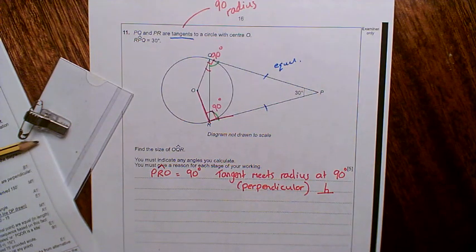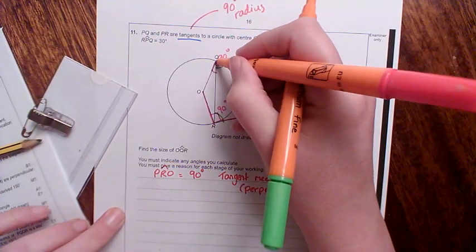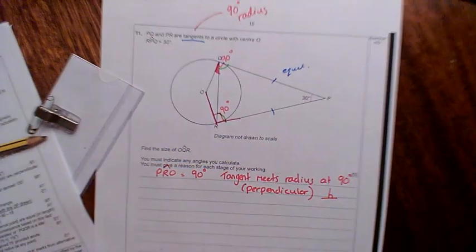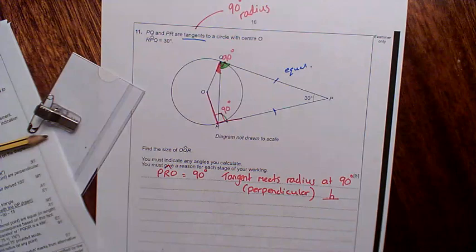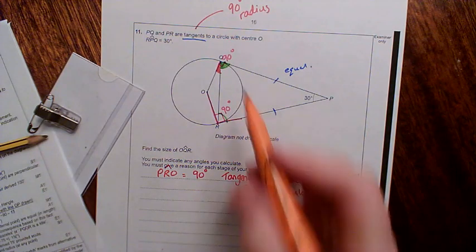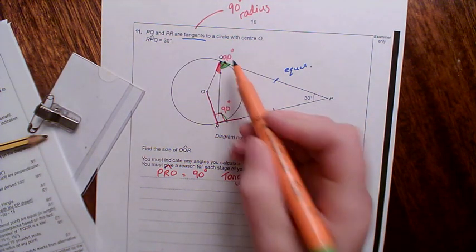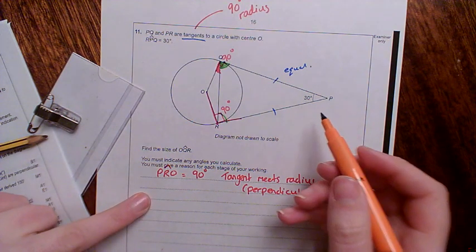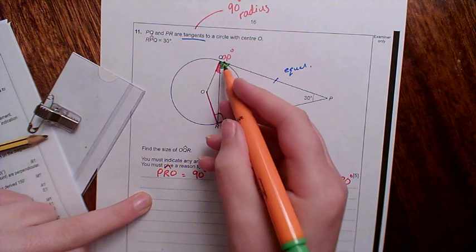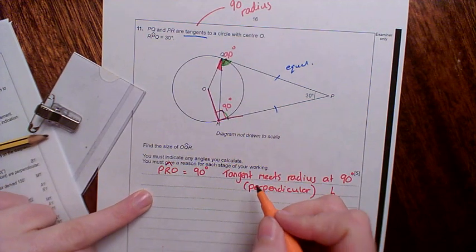Now, ultimately, I want to find this red part, which the question is asking for. But in order to find that, I need to know the green part first, because I know that together the green part and the red part are going to equal 90 degrees. So let's work on finding one of those green parts.